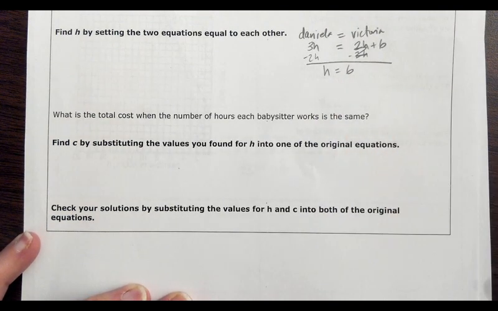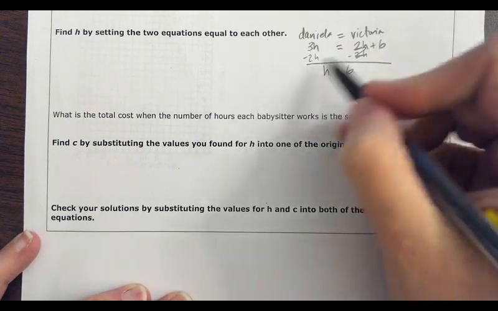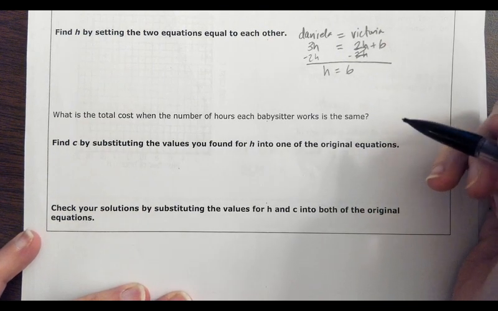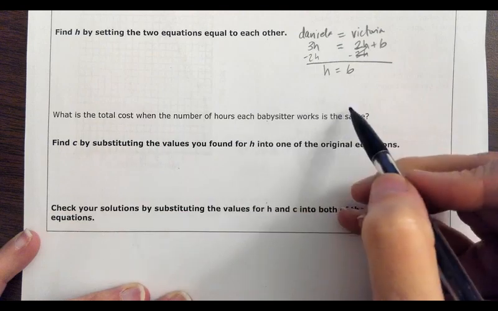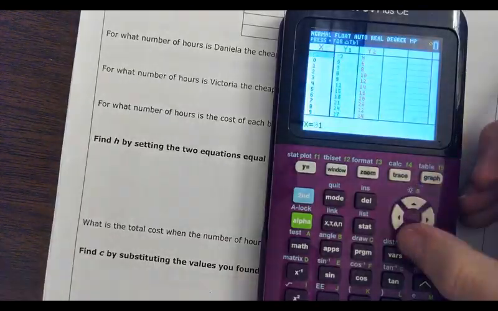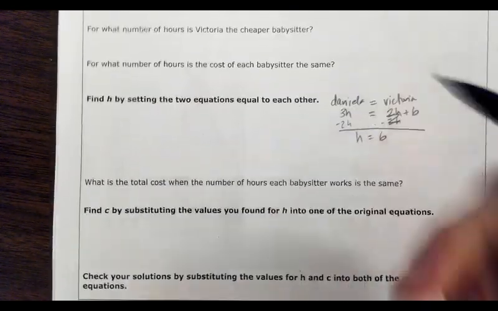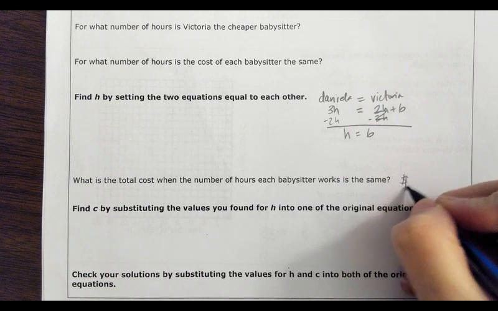Oh, okay. Well, in 6 hours, they're going to be equal to each other. Well, what are they when they're equal? Well, the way I would do that is I can tell from looking at my calculator table here, that at 6 hours, they both equal 18. Just looking at the calculator, I can see that that's 18.